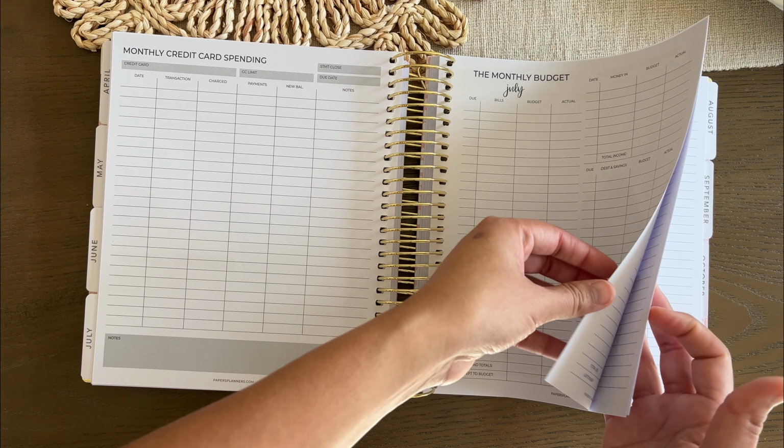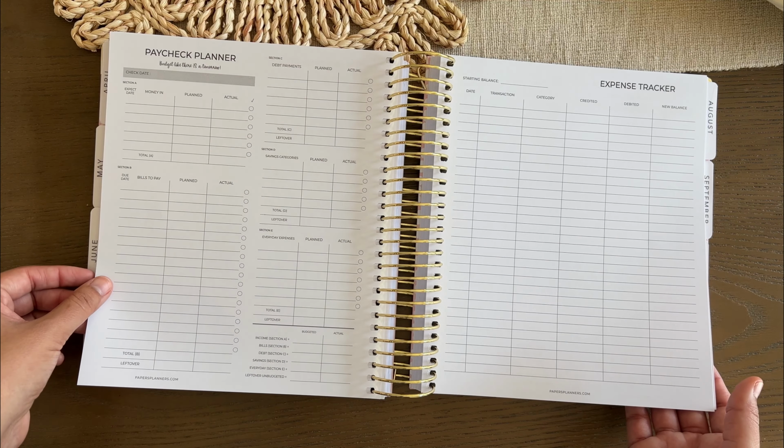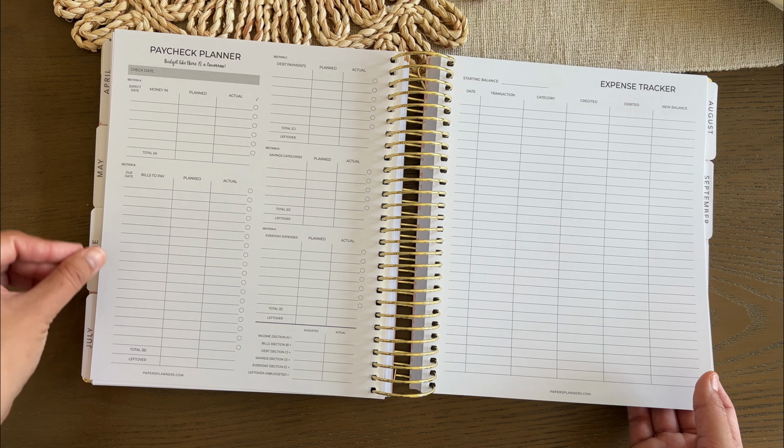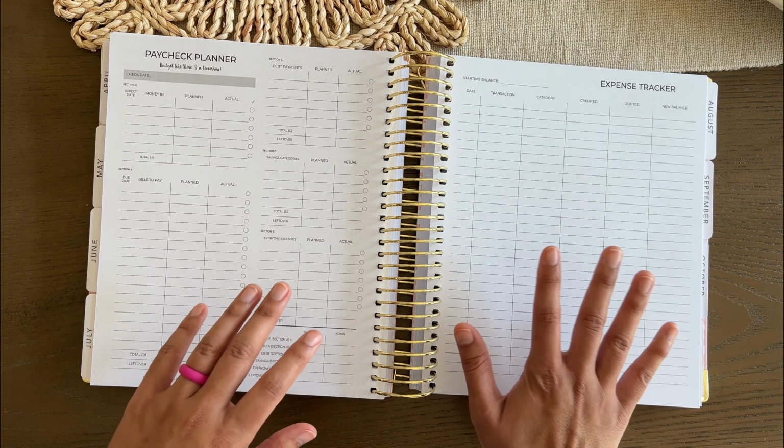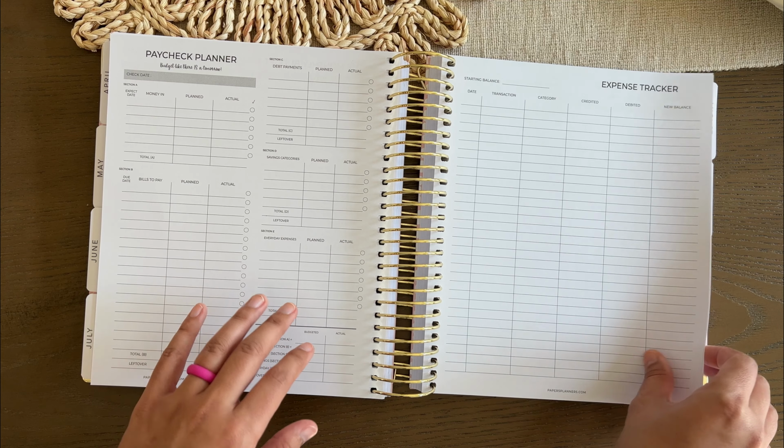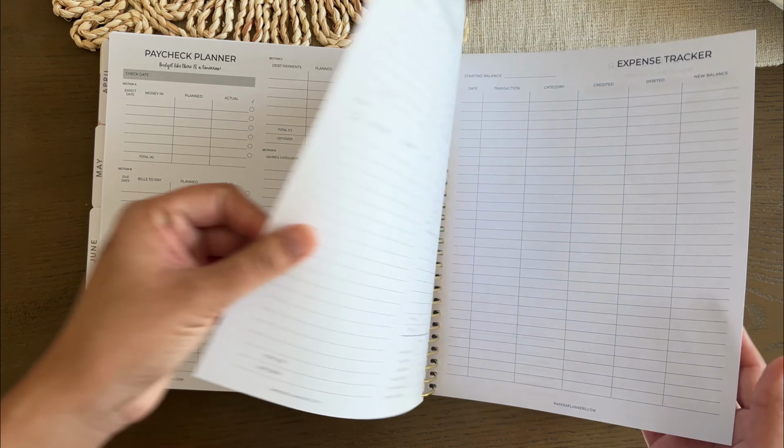And then if you're someone who gets regular paychecks, you have the paycheck planner also that you could use, which is every paycheck kind of gets a plan, and then you track all the spending in that paycheck. So you kind of get that.